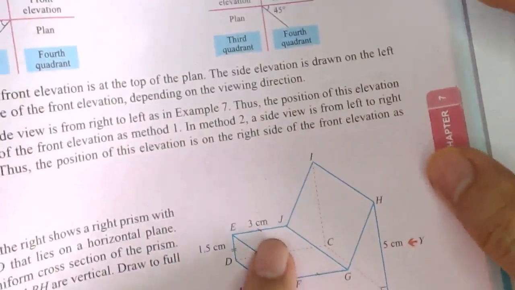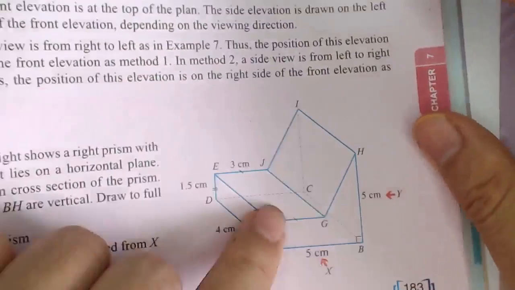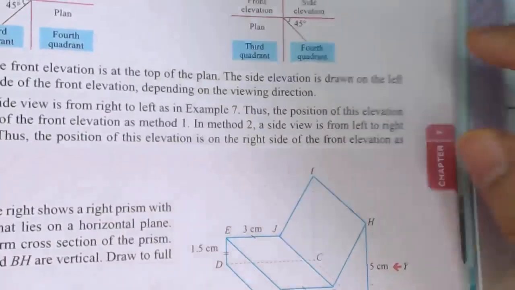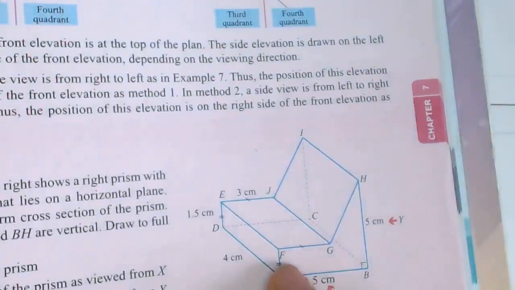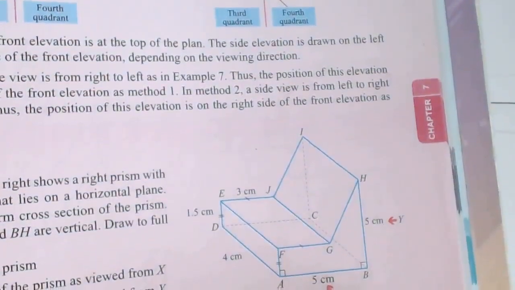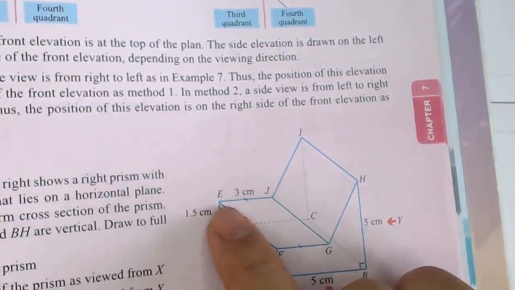Okay, so we need to set up the dimensions for this according to the given dimensions. So you see here, if we look upside downward like this, can you imagine?